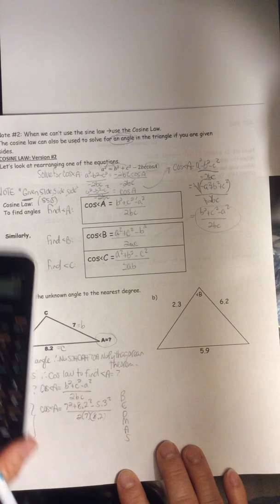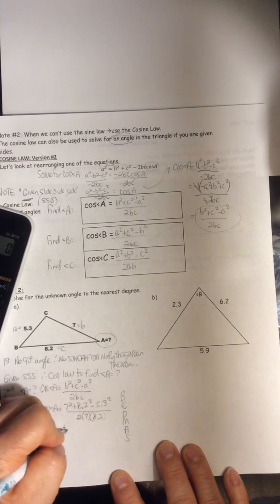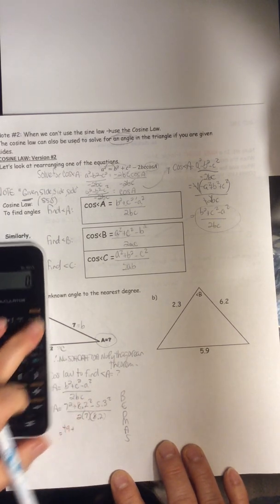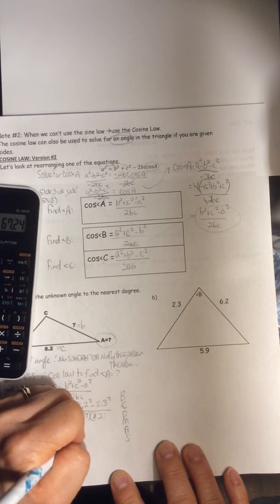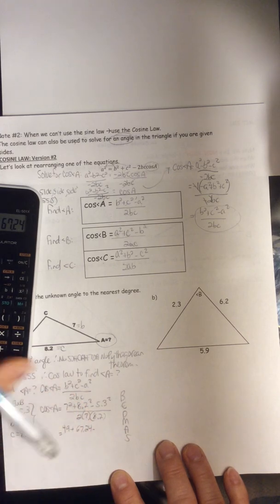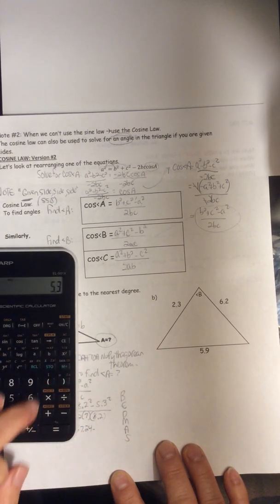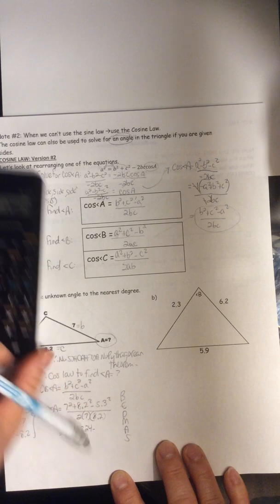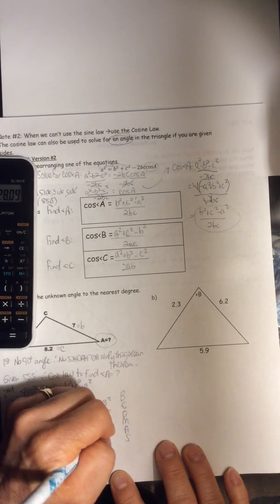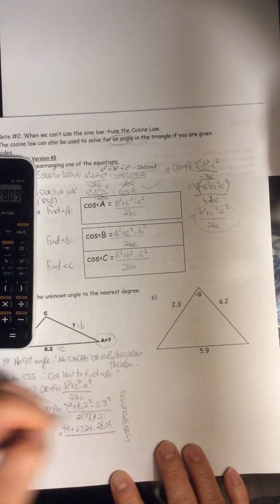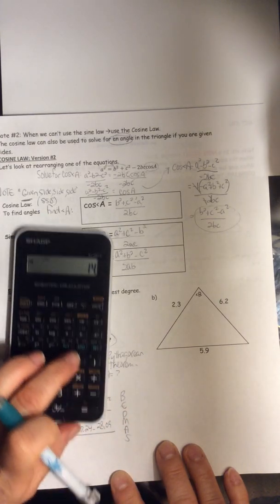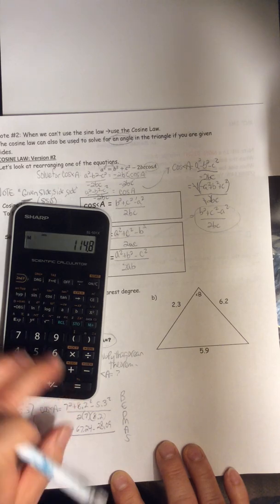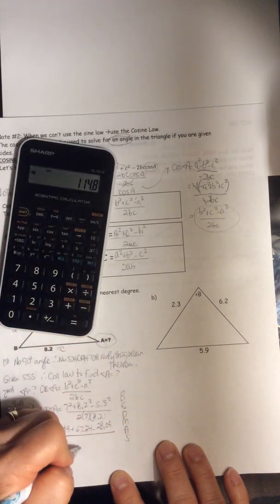So we've got 7 squared, 49, plus 8.2 squared, 67.24, minus 5.3 squared, 28.09, all divided by, we're multiplying here, 2 times 7 times 8.2, 11.48.